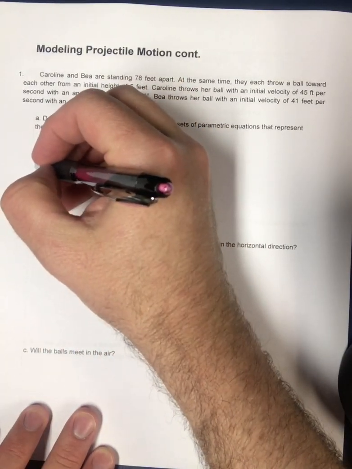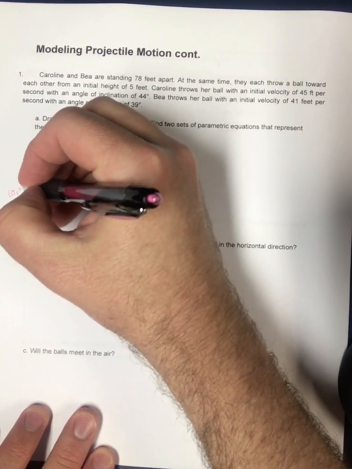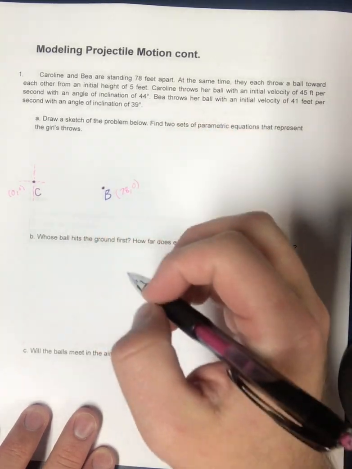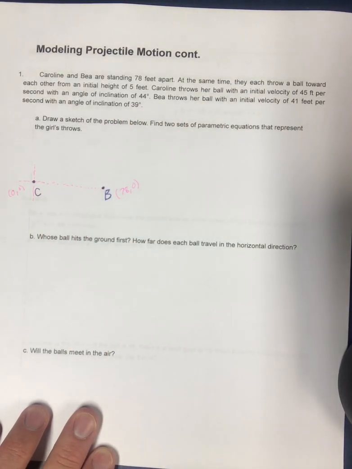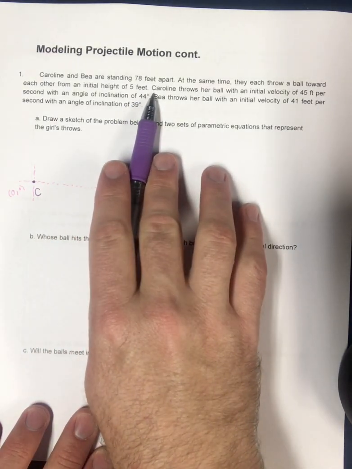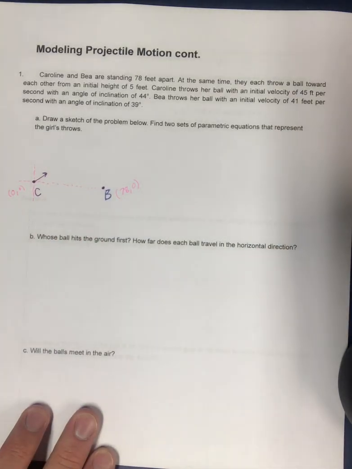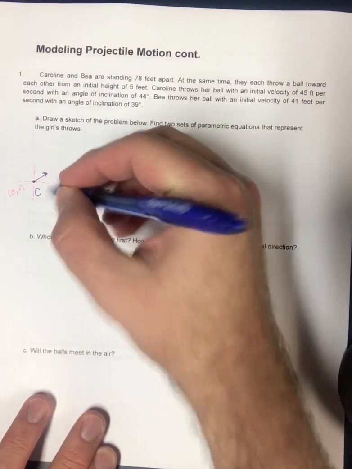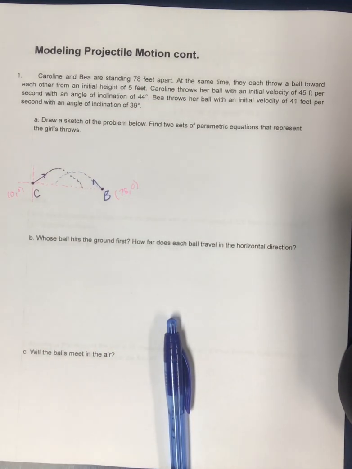What I'm going to do for this is I'm going to consider Caroline at the ordered pair 0, 0. That would make Bea's ordered pair 78, 0. So that'll come into play later on. Now for the diagram. So Caroline throws her ball 45 miles per hour at 44 degrees, so it goes something like that. And then Bea's goes something like this. The actual motion of the balls would look something like this, and Caroline's might go something like this, and they'll cross. Maybe not at the same time. We're going to find out about that, but that's generally what's happening here.